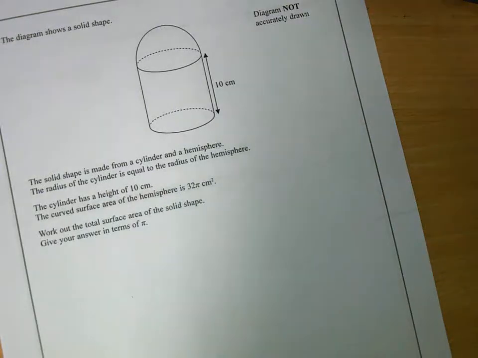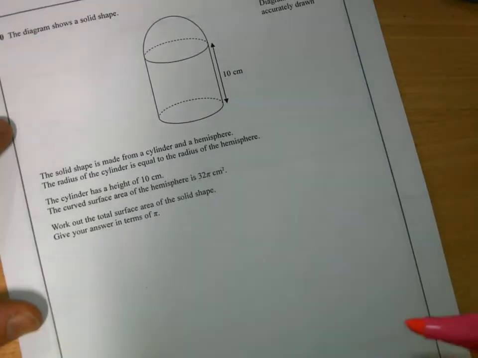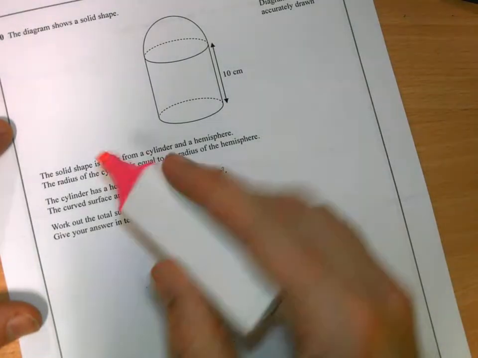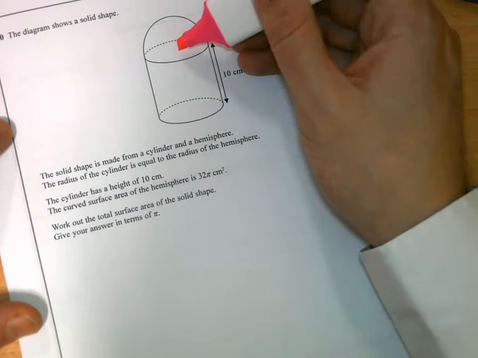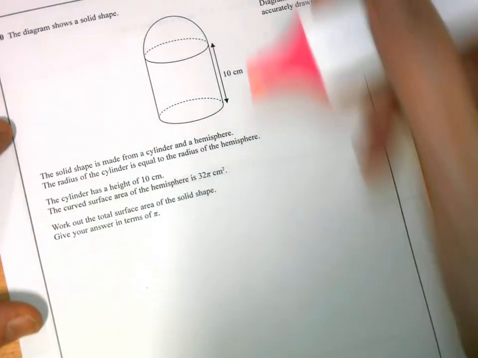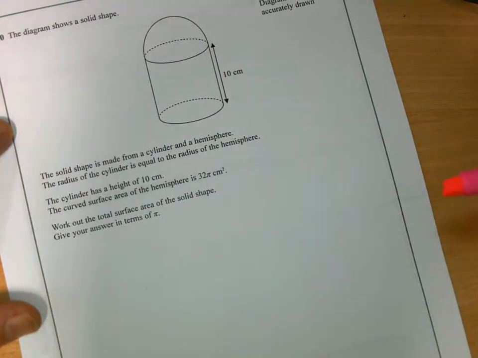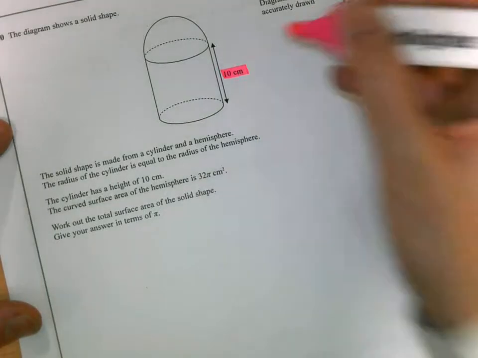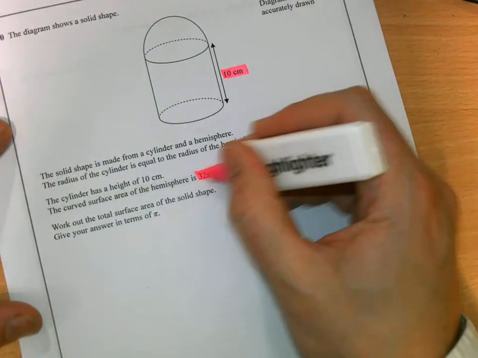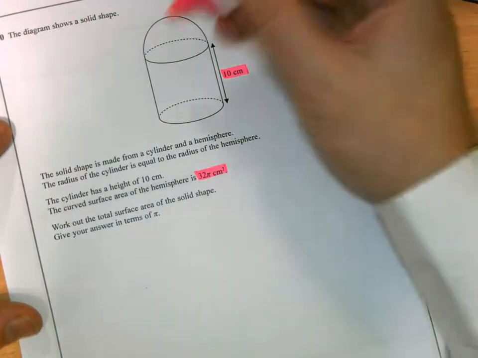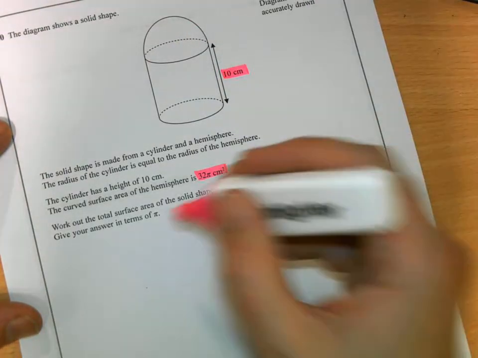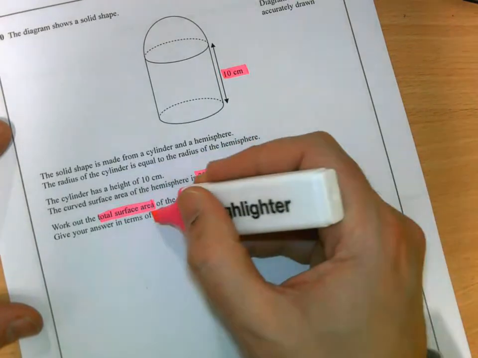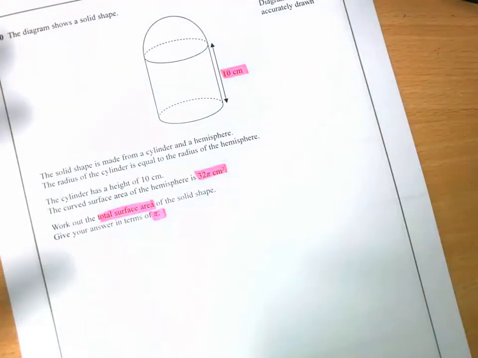Okay, question 20, asking you about different things. It tells you the radius is equal to the radius of the hemisphere, so all it means is that this radius is the same on the top and the bottom. It's giving you the 10 cm here, I'm going to use that in a bit. It's giving you the 32 pi, the curved surface area of the hemisphere, so this. And it wants you to do total surface area, and it wants it in terms of pi, so it wants a number and then pi.